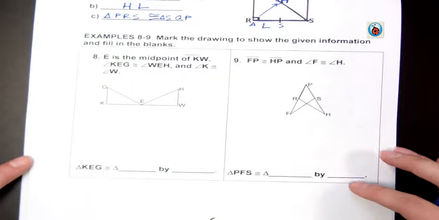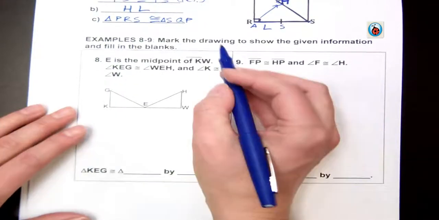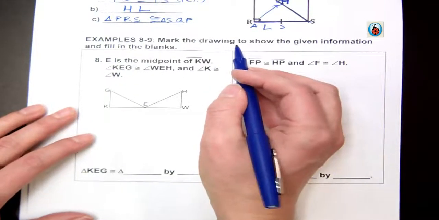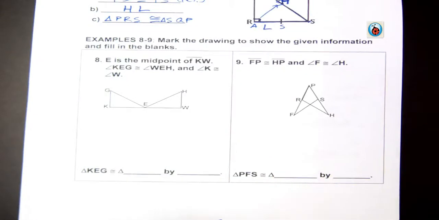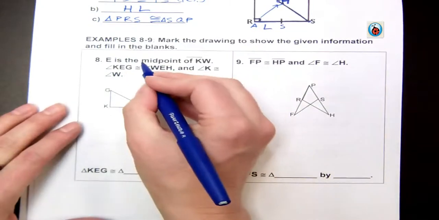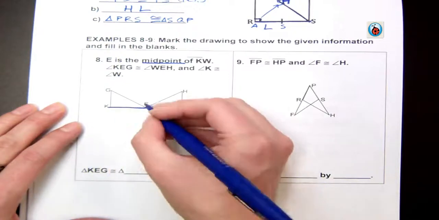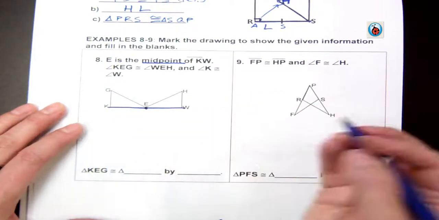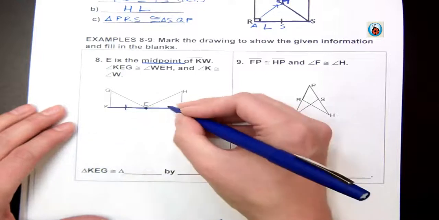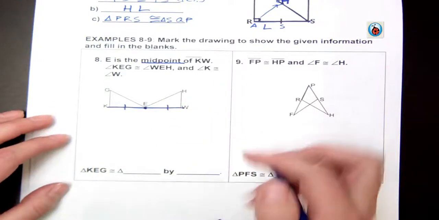So then on our last 2 examples, it just asks us to mark the drawing with the information shown and then determine how they are congruent, or if they are congruent. So when we see the word midpoint of KW, first I find my KW line. E is in the middle. I know midpoint means equal halves, so I mark those 2 equal.